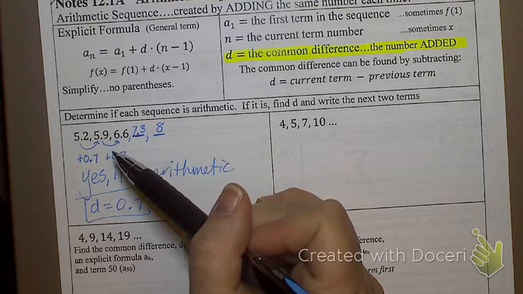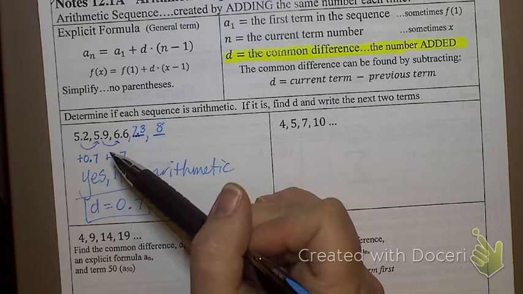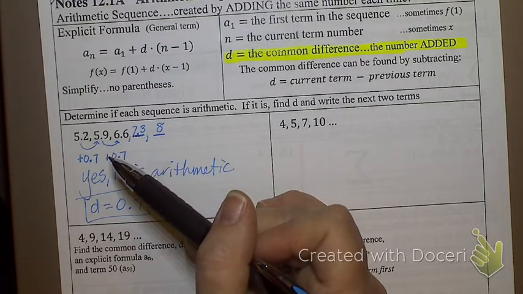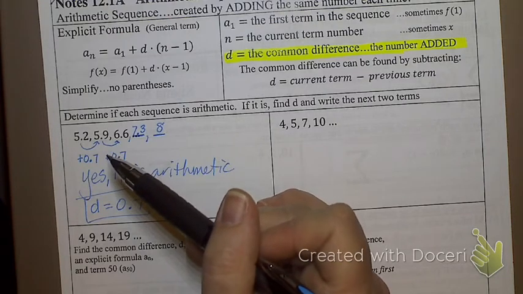Right now, we're not trying to determine what type of sequence it is. We are merely trying to identify, is it arithmetic or not? If it's not, I don't need to go any further. I don't need to say whether it's quadratic or exponential. I just need to say, is it linear or not? Does that make sense? Good answer.